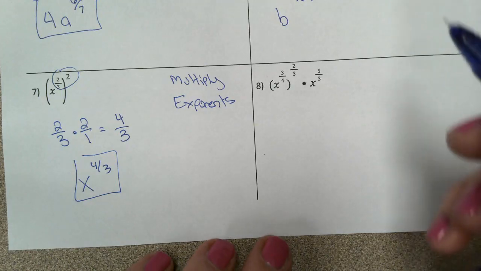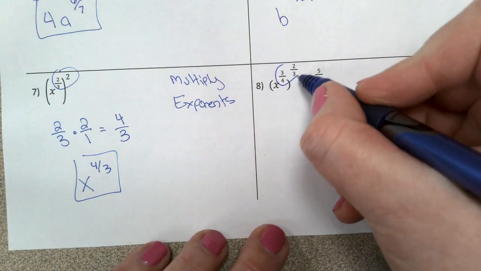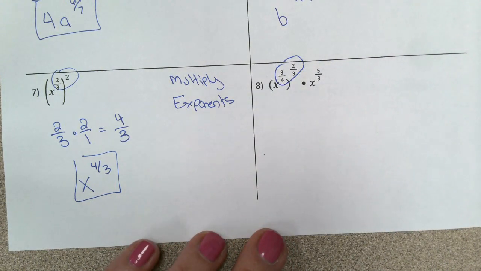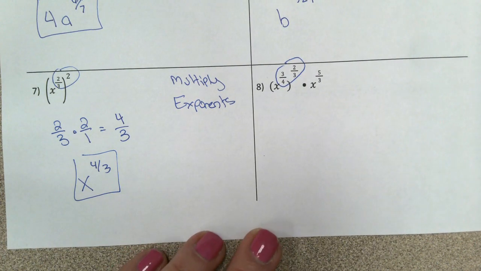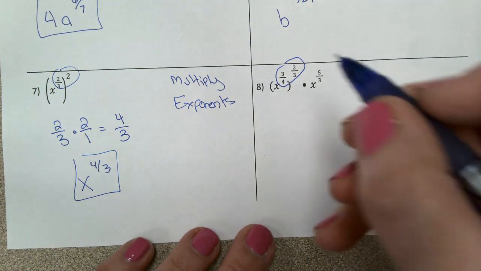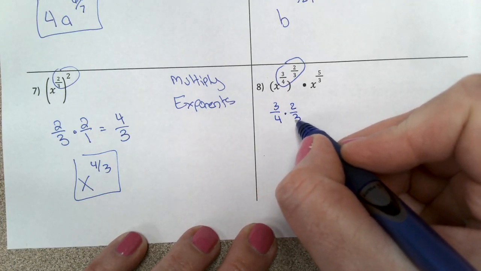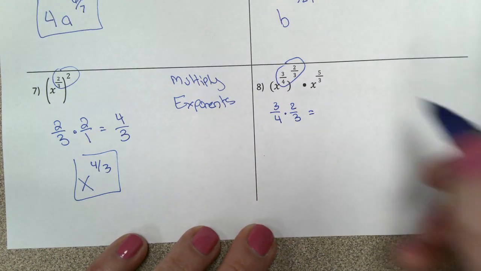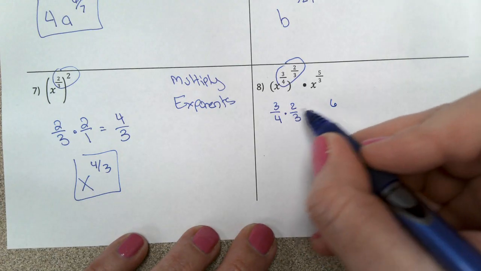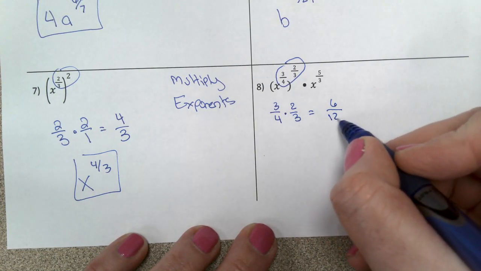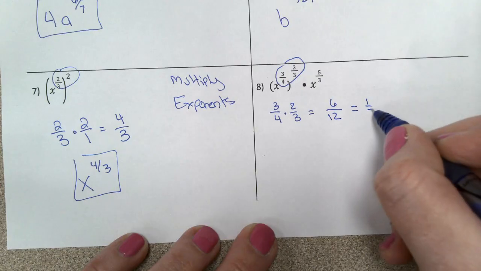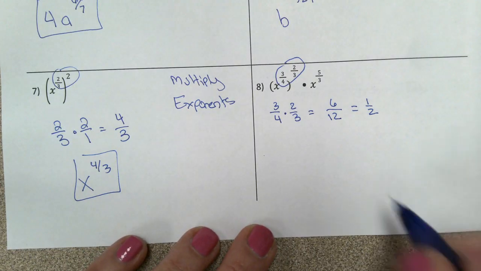All right, I have a couple of different things going on here. If you have an exponent raised to an exponent, order of operations says that you have to do that one first. So I have 3/4 times 2/3. If I multiply straight across, I get 6/12, and I would reduce that to 1/2.